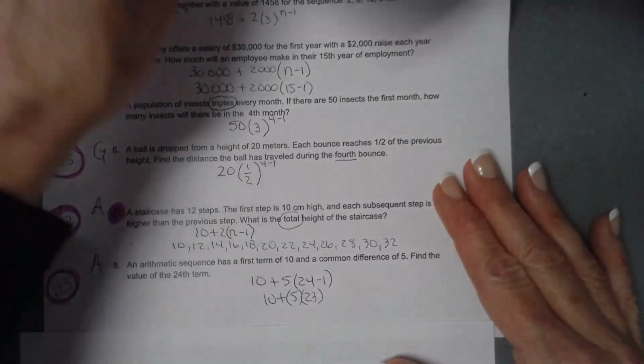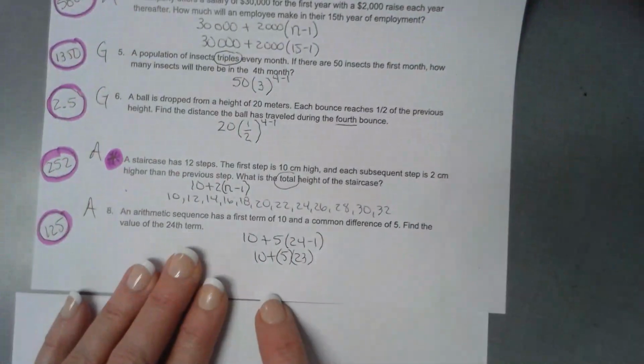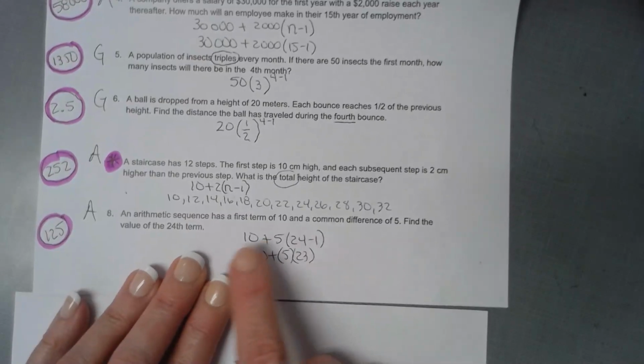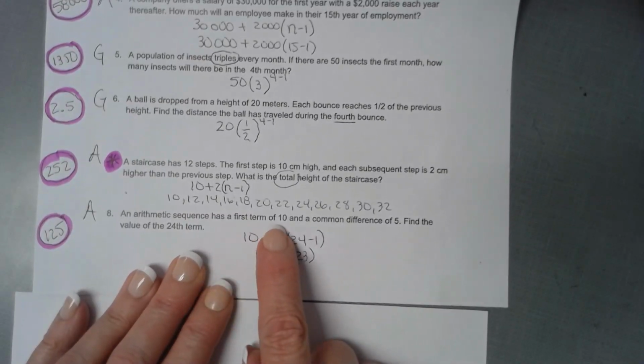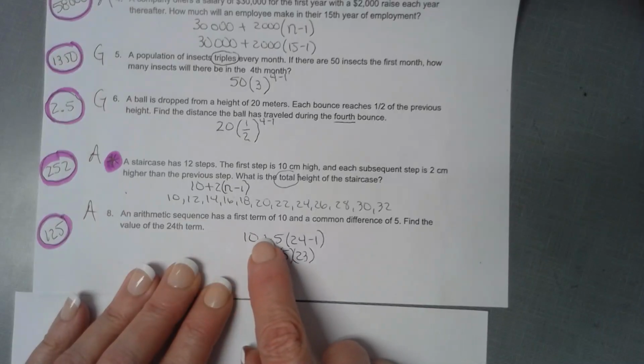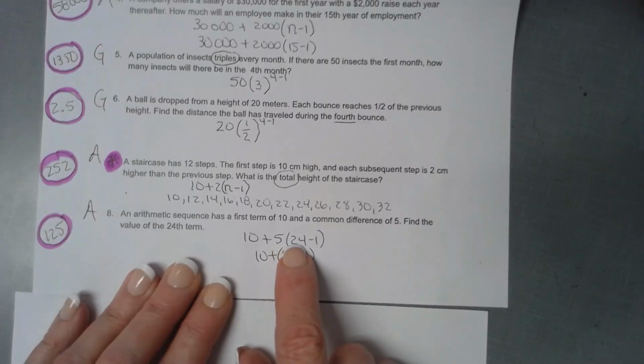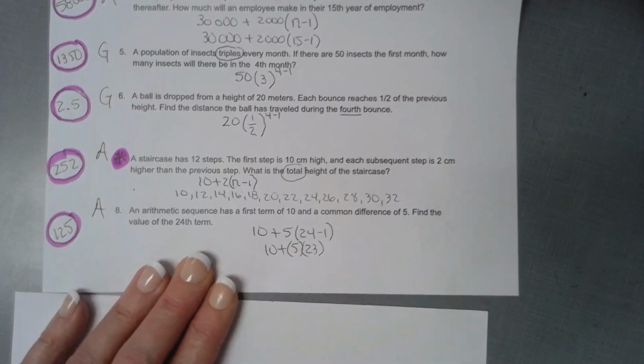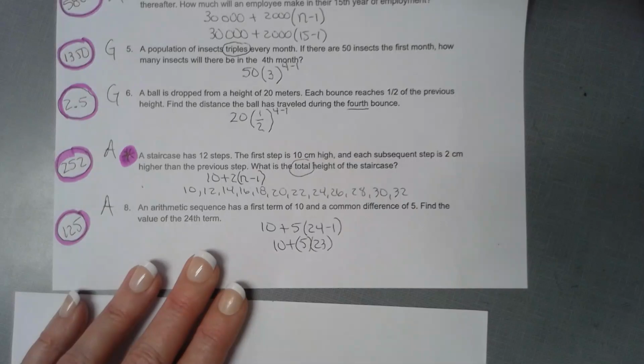And then last one. Again, looks like a straight plug-in. First term is 10. They tell you it's arithmetic, so you're just plugging in the numbers. And then it says find the value of the 24th term. You just plug it straight in and you get 125.